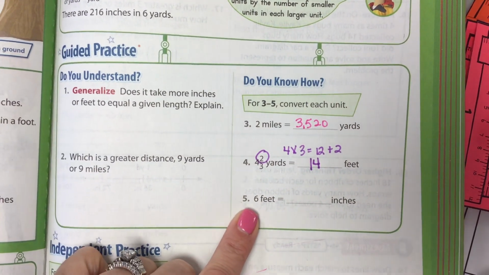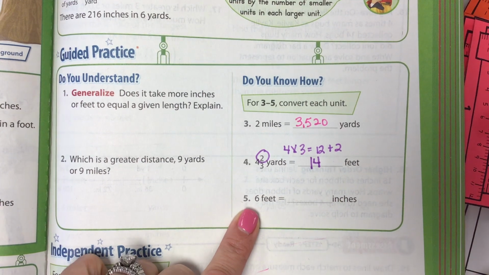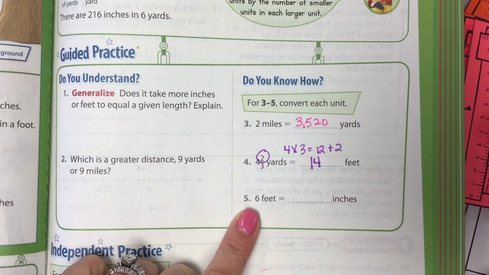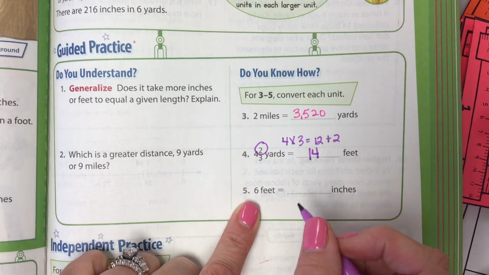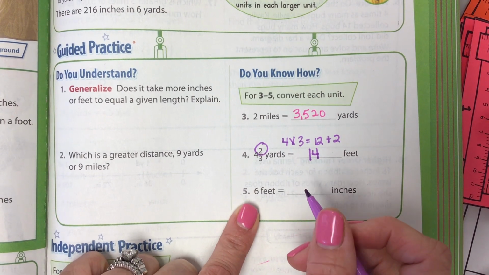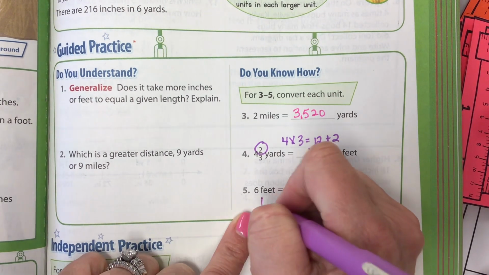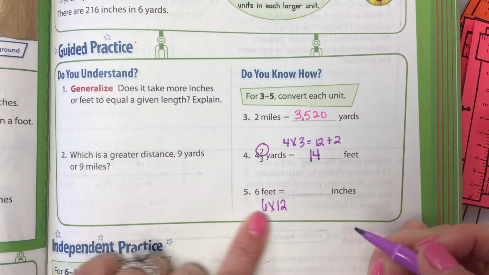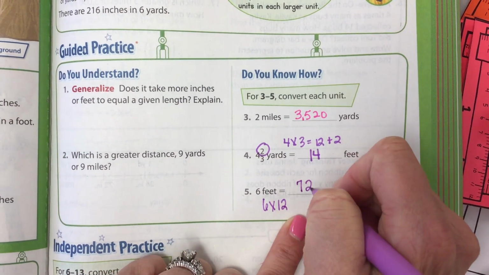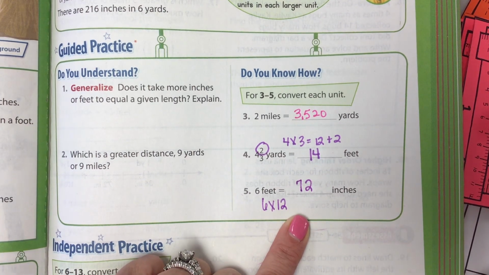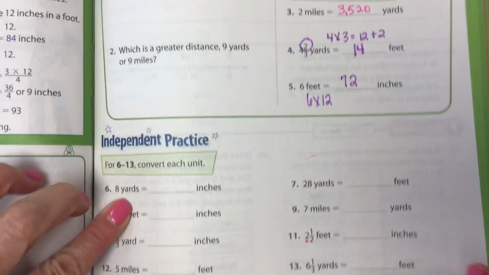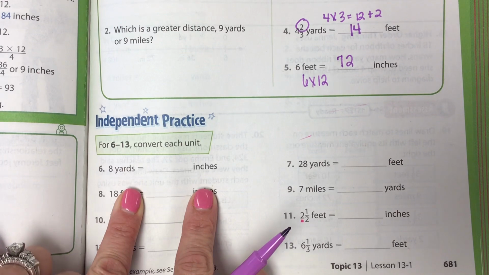6 feet is how many inches? 6 feet is how many inches? Tell me what I need to do to solve that. I'm waiting on some hands. You guys had time to work on this yesterday. Dawson. 6 times 12, which is 72 inches. Okay. 8 yards is how many inches?